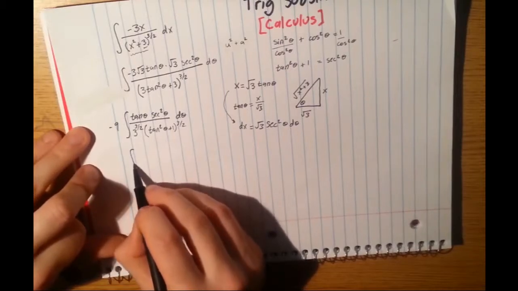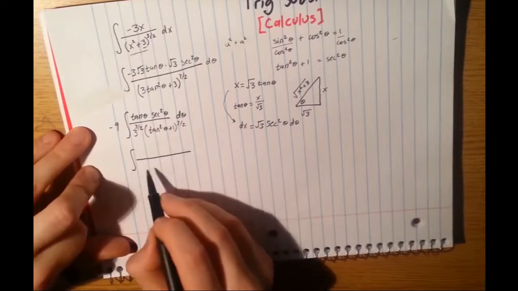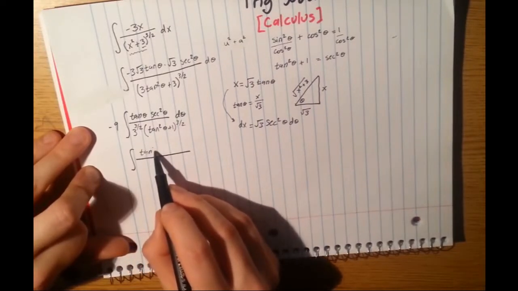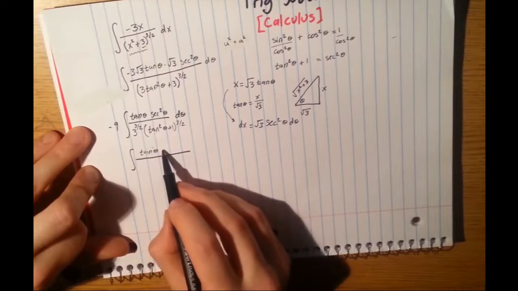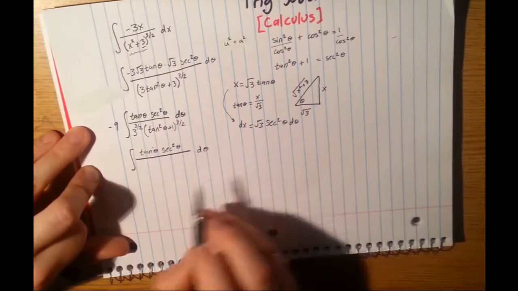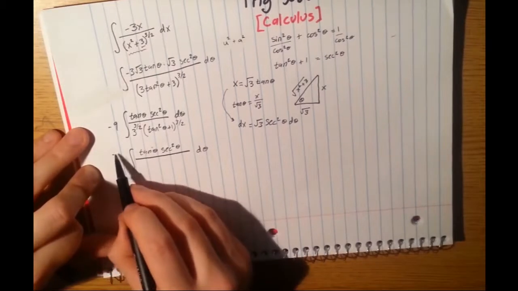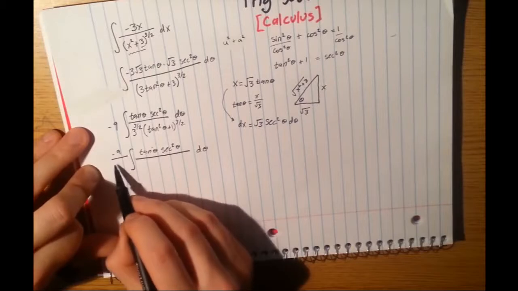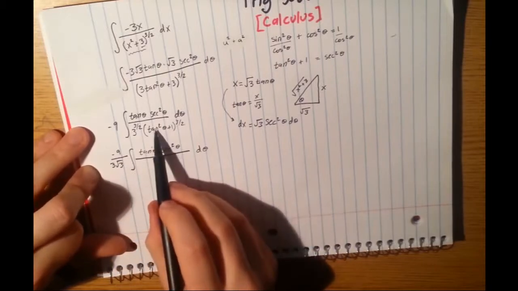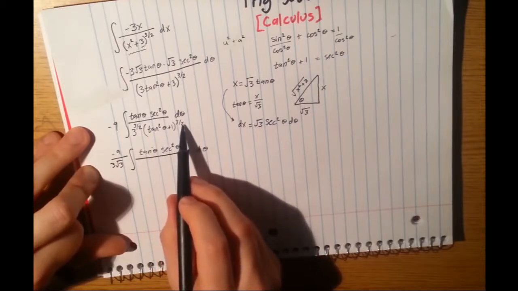So what we get is tan theta, excuse me, secant squared theta, d theta, and here we have -9 over 3 root 3. This becomes secant squared theta to the 3/2.